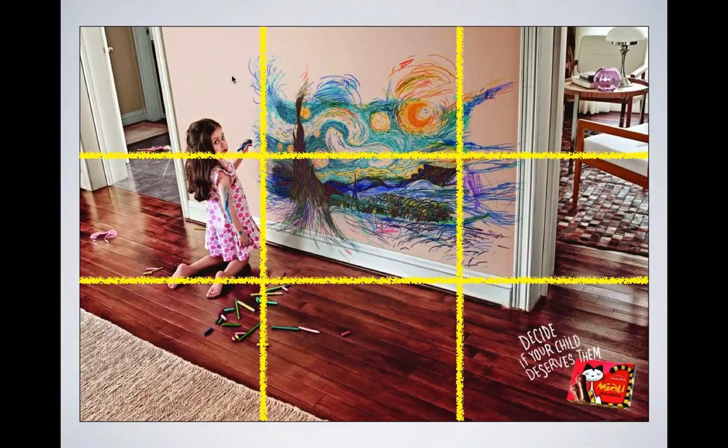I always forget that I had included this. This is a little illustration. Is anybody familiar with the rule of thirds, especially in photography?